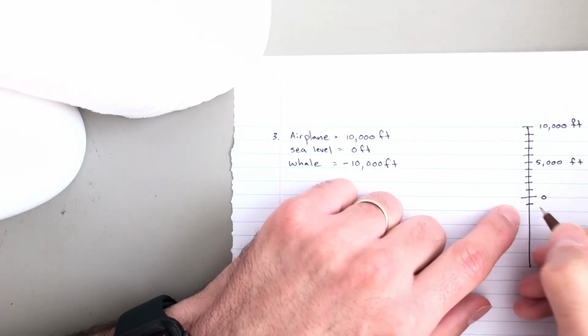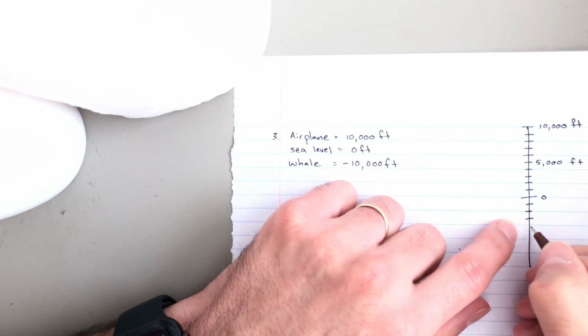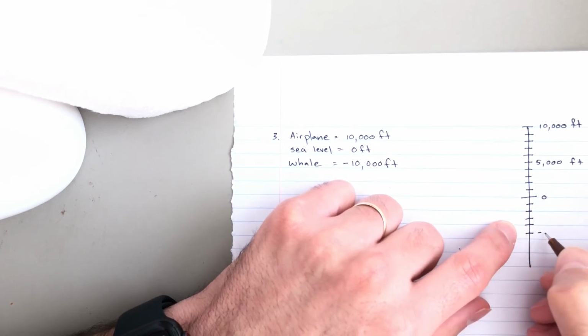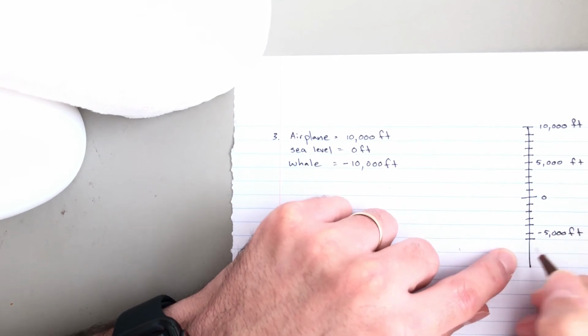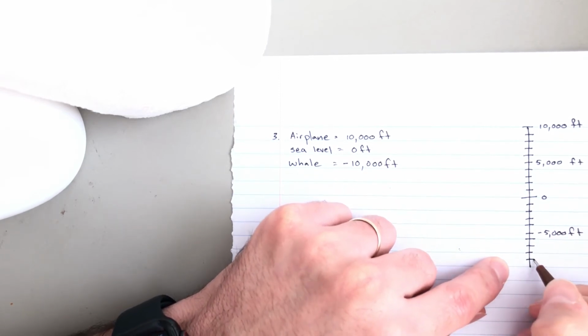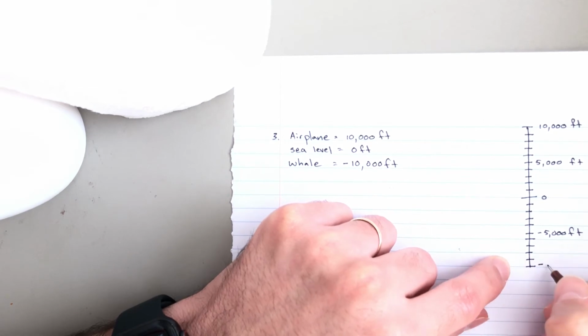Same thing here. 1,000, 2,000, 3,000, 4,000, 5,000. This is -5,000 feet. 6,000, 7,000, 8,000, 9,000, 10,000. This is -10,000.